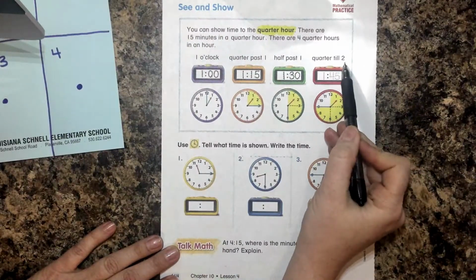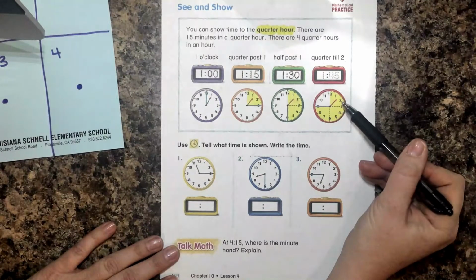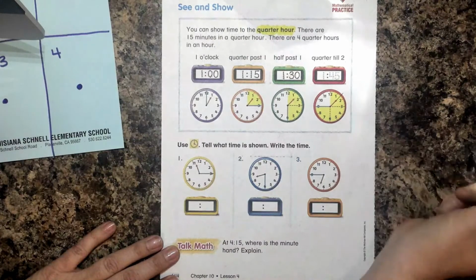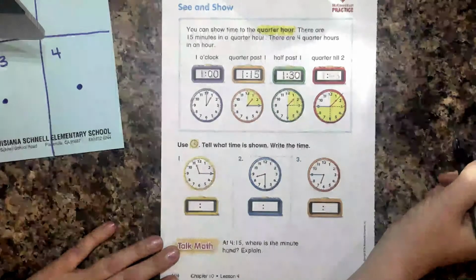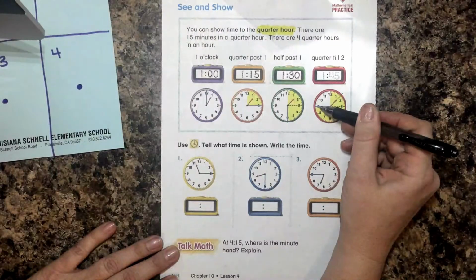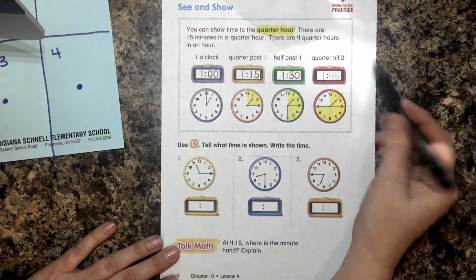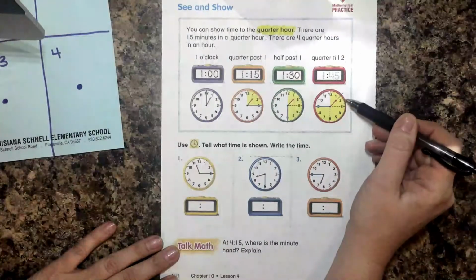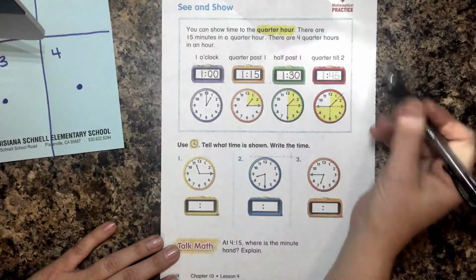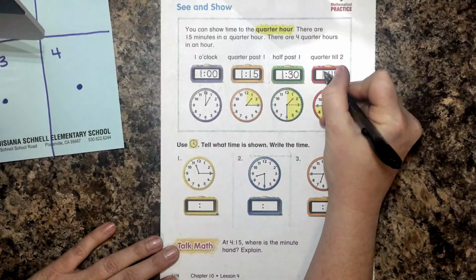So 1:45, let's look at it. We've got the hour hand still between the 1 and the 2, not quite to the 2 yet. And I always told my students, if you're not sure, draw a line and extend it. See, it's still not touching the 2 yet. So that's okay. We've got our first quarter, our second quarter, our third quarter, which gives us 1/4 to the new hour, which is 2. And if we counted it, it would be 5, 10, 15, 20, 25, 30, 35, 40, 45 minutes. And our hour is still 1.